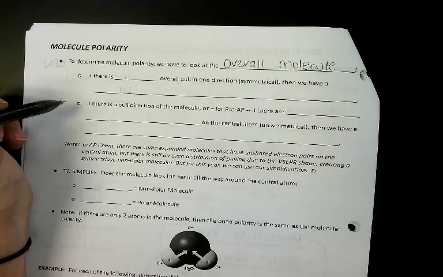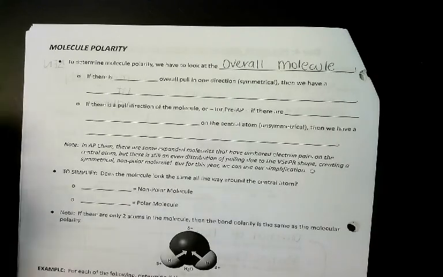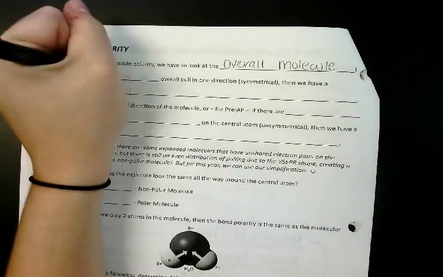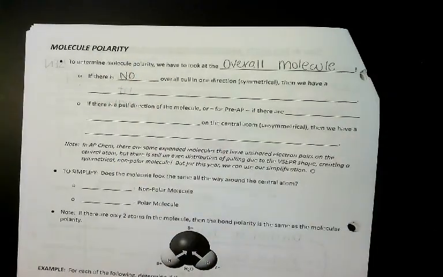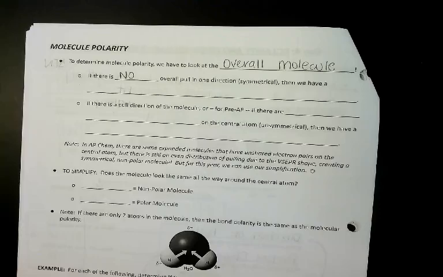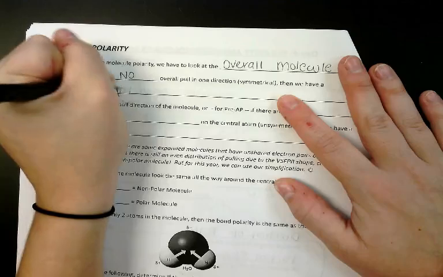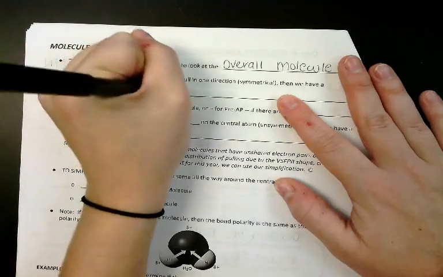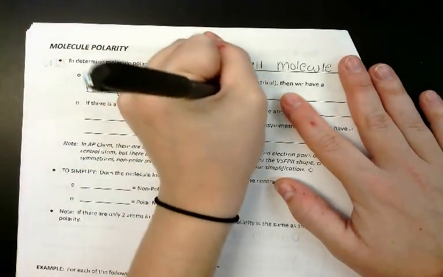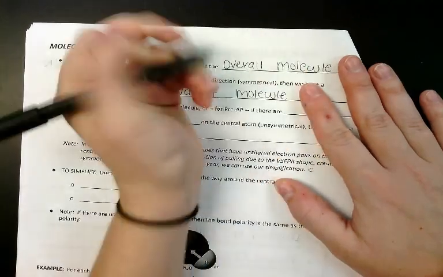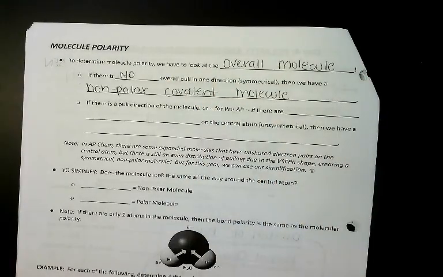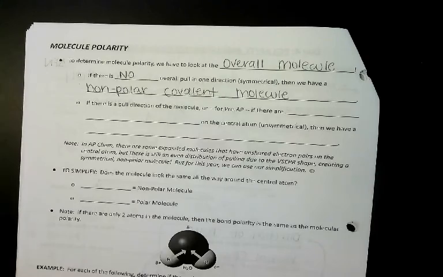Okay? Because they could cancel each other out. If there is no overall pull in one direction, meaning the molecule is symmetrical, then we have a nonpolar covalent molecule. Okay? If the molecule is symmetrical, if they're pulling in different directions, but they're all pulling the same strength, then it's going to be considered nonpolar.